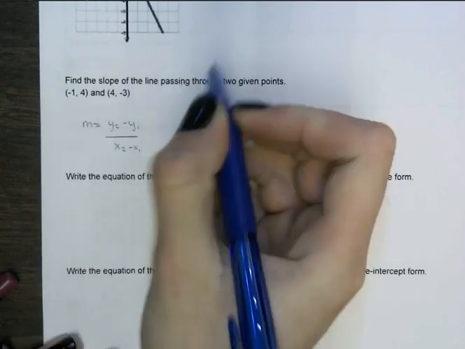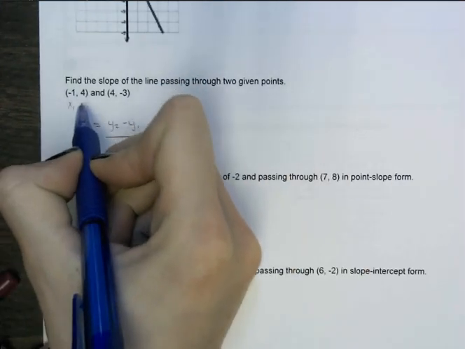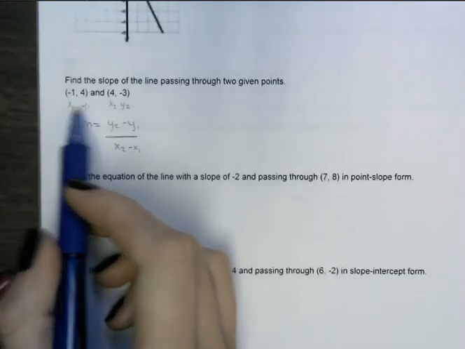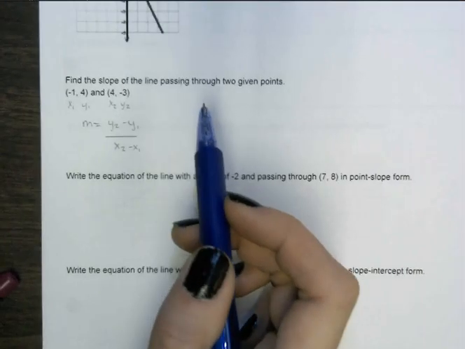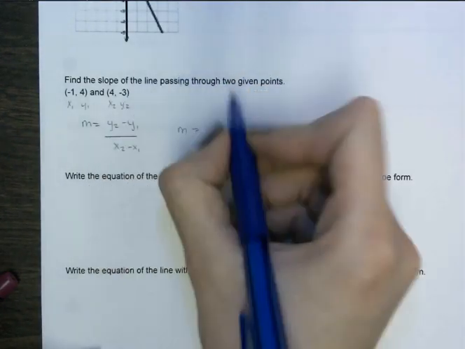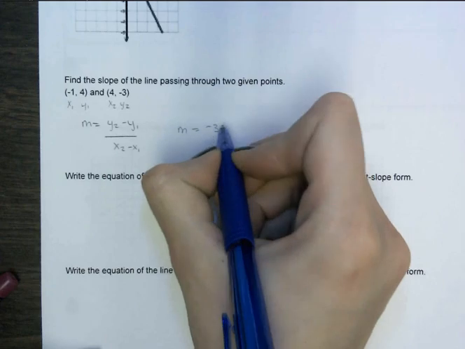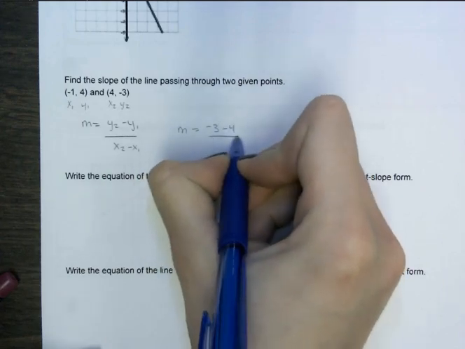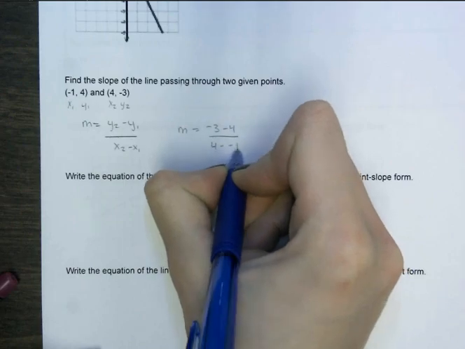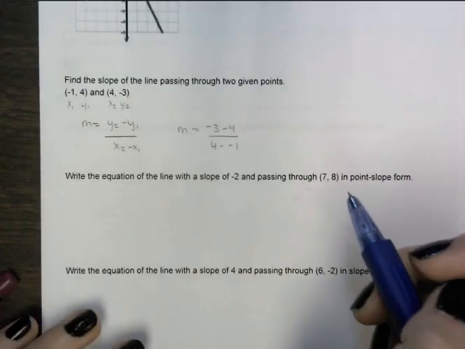So what I always like to do first is pick out my x1, y1 and x2, y2. Okay, so I just make my first point be my 1s, second point be my 2s. So we've got y2 is negative 3, y1 is 4, x2 is 4, and x1 is negative 1. Okay, so I'm just plugging those numbers in where they go.